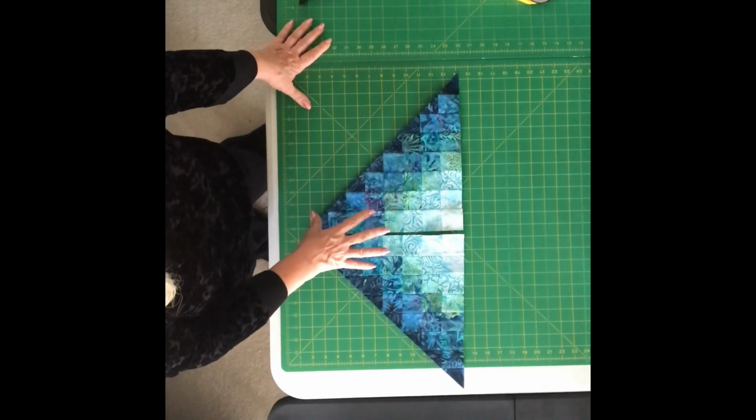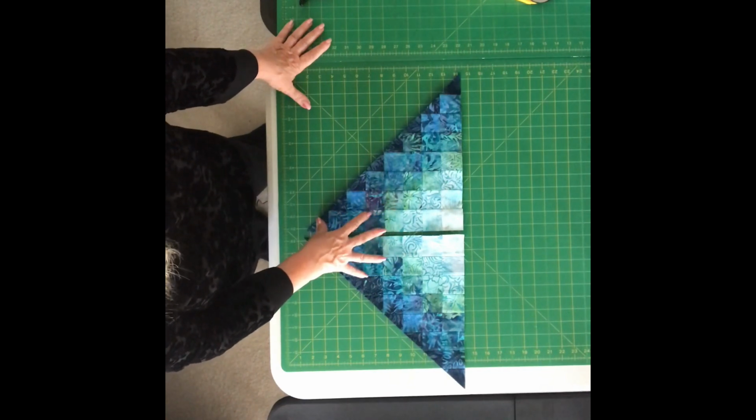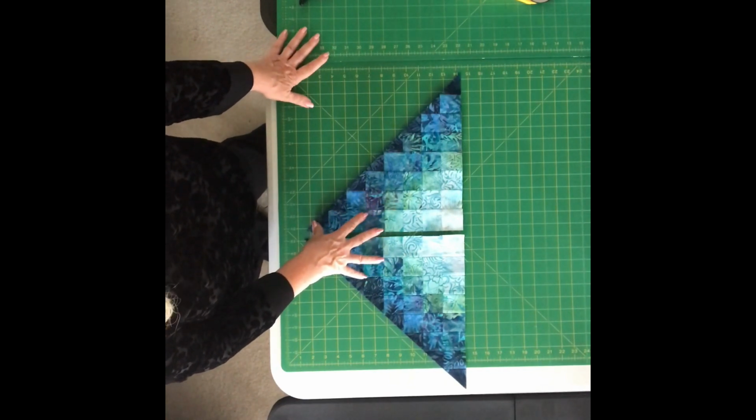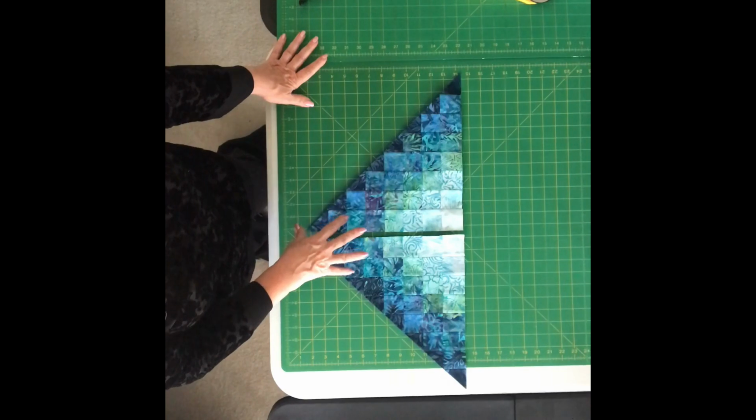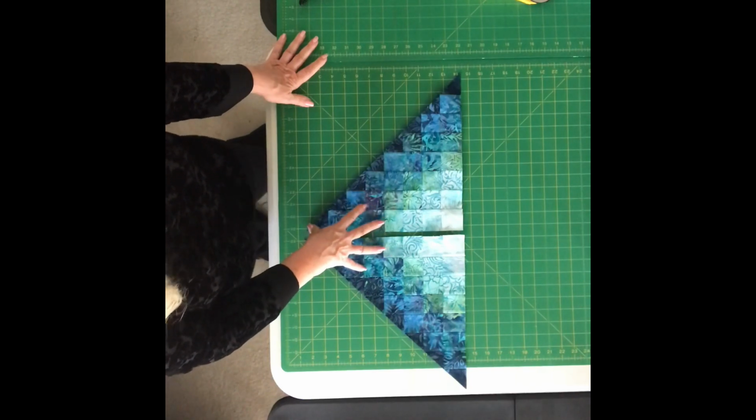You're going to make 4 of these from square number 1, and then you're going to make 4 of these from your square number 2. So you're going to end up with 8 triangles, 4 of them on the darker side and 4 of them on the lighter side.